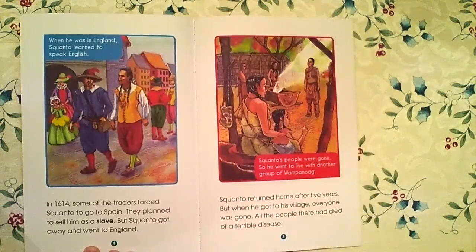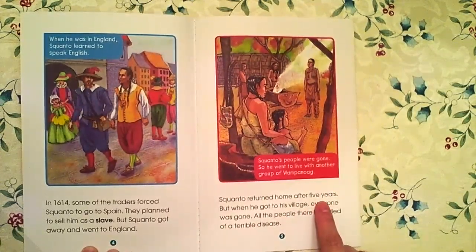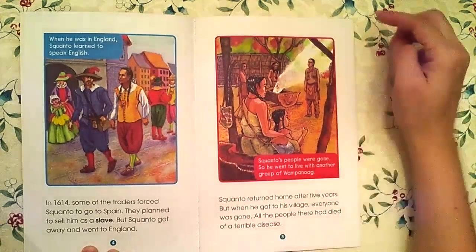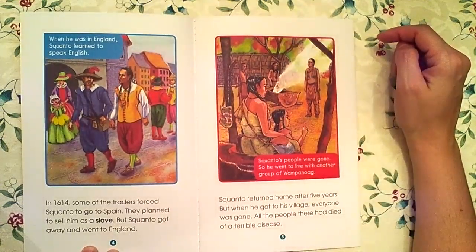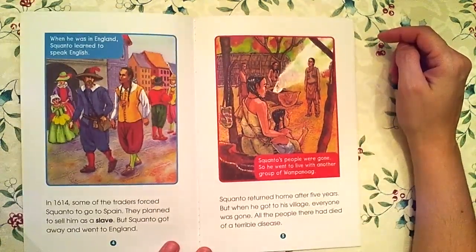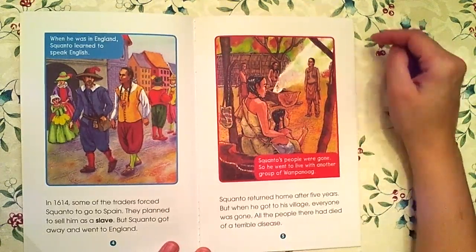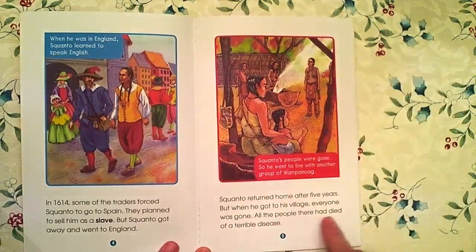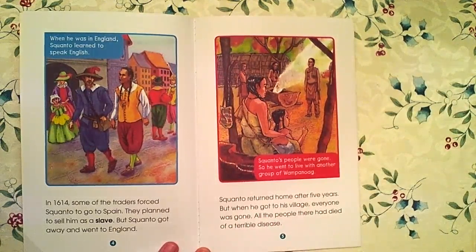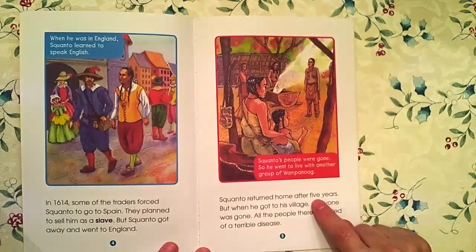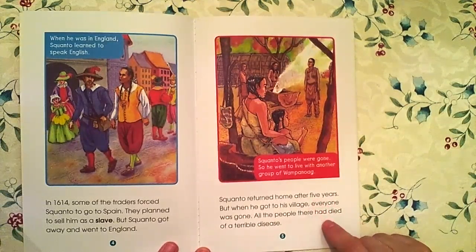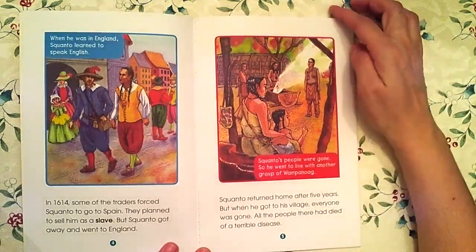Squanto returned home after 5 years. But when he got to his village, everyone was gone. Oh no. All the people there had died of a terrible disease. So sad. 5 years is not a long time when many, if not all, his family died.